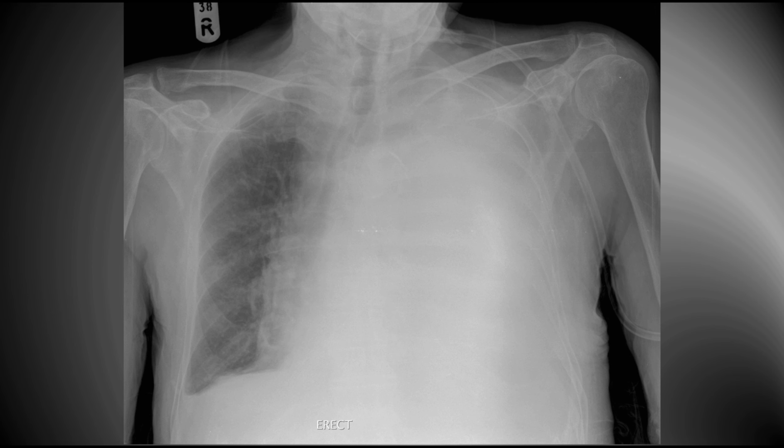This is a massive left-sided pleural effusion. How do I know that this isn't just pure atelectasis of the left lung? I know this because the mediastinum has been shifted towards the right. Remember, atelectasis, everything moves towards the collapse. With pleural effusions and pneumothoraxes, everything gets pushed away.